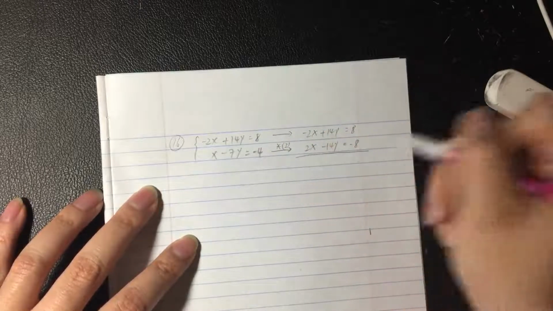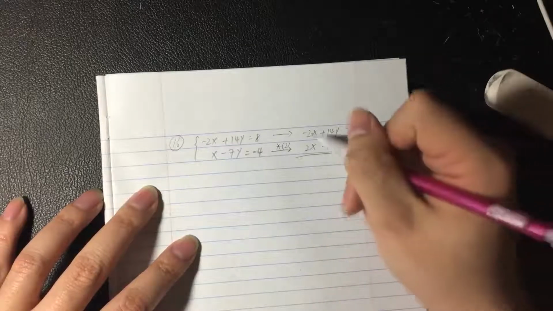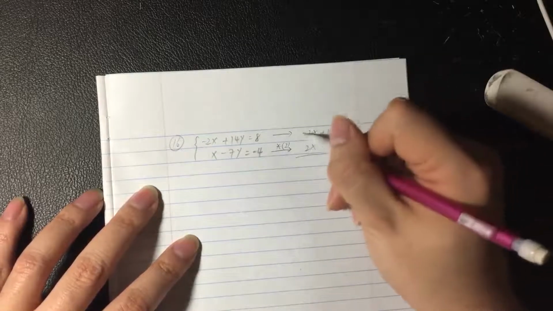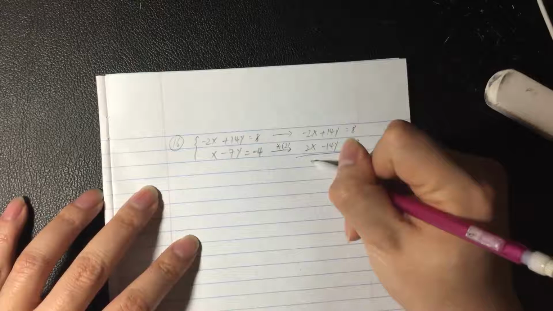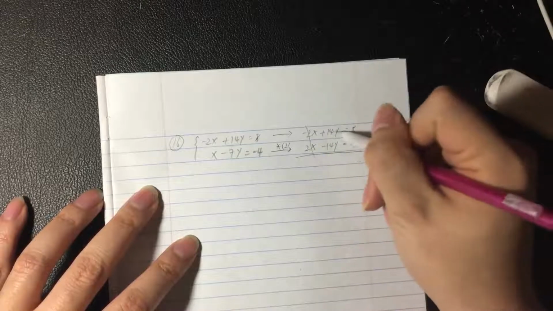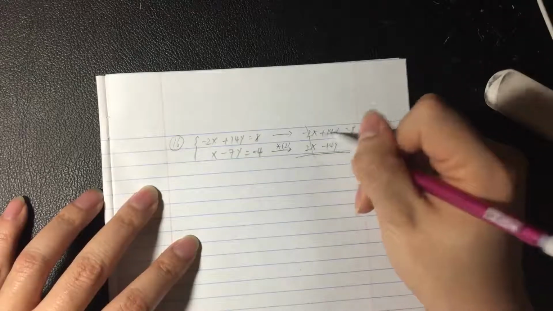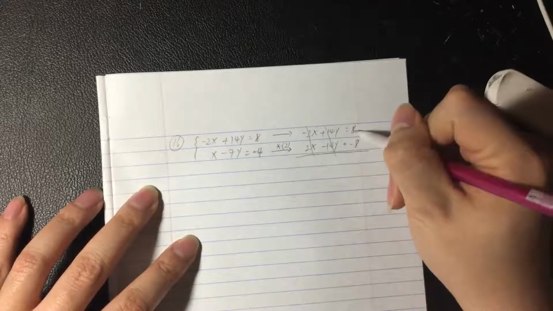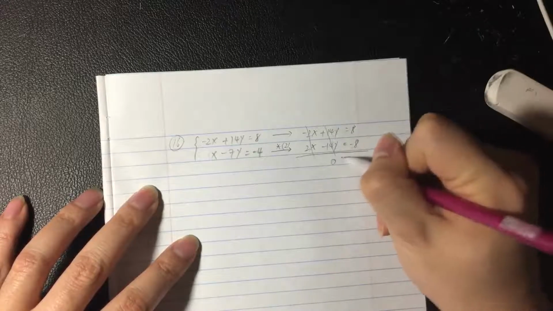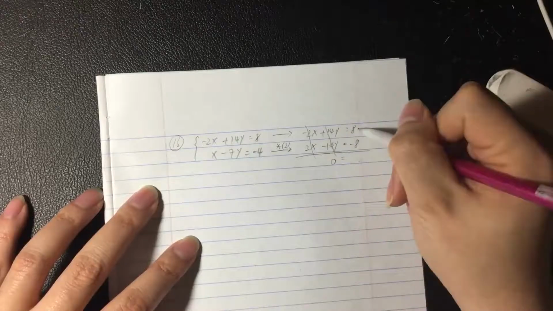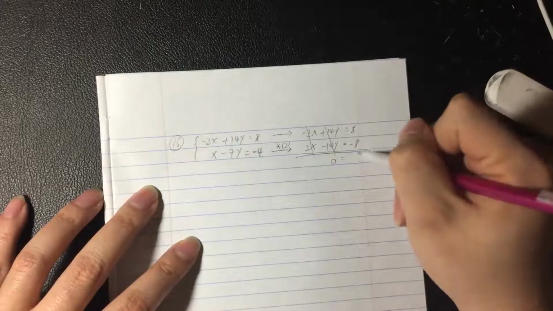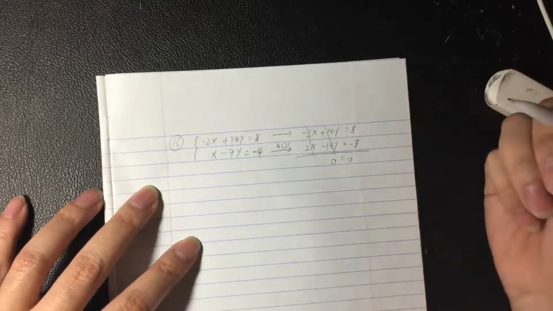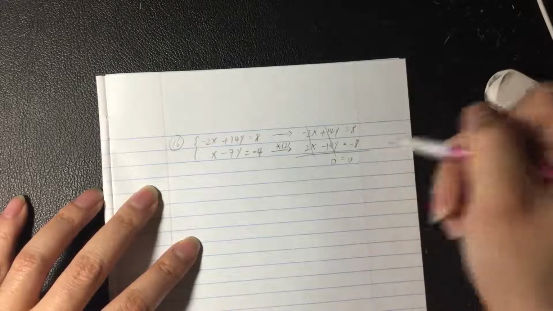If I add the equations together, combine like terms, negative 2x plus 2x, they get cancelled. Positive 14y and negative 14y get cancelled. Positive 8 and negative 8 also get cancelled. If everything gets cancelled, I get 0. 0 equal to 0.